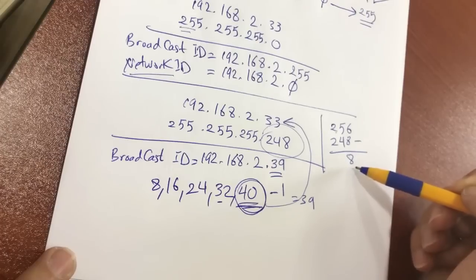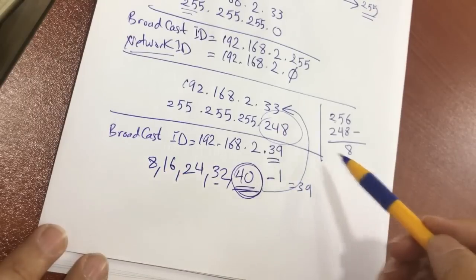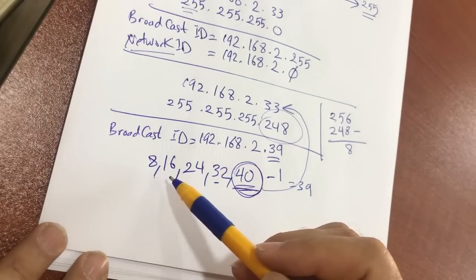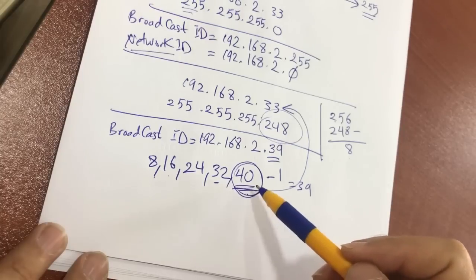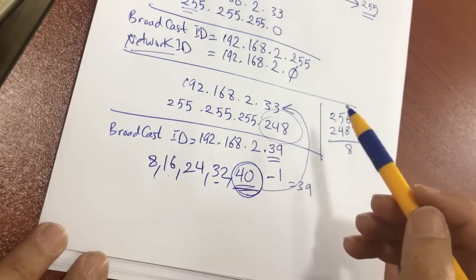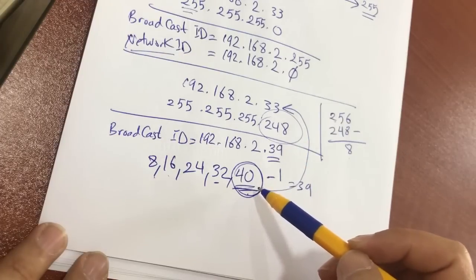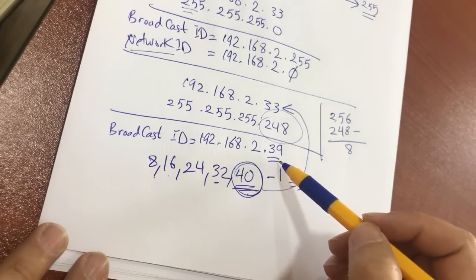We increment this number by adding it to itself: 8 plus 8 is 16, 16 plus 8 is 24, 32, 40, which is the close number and bigger than the IP address. We use this number to find the broadcast or last IP. Just minus 1 and put the number, and that will be the broadcast ID.